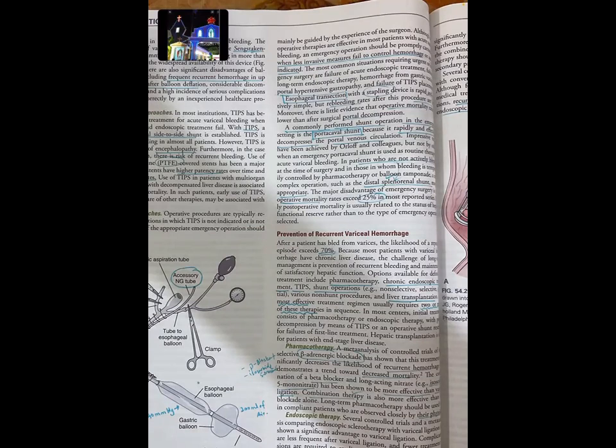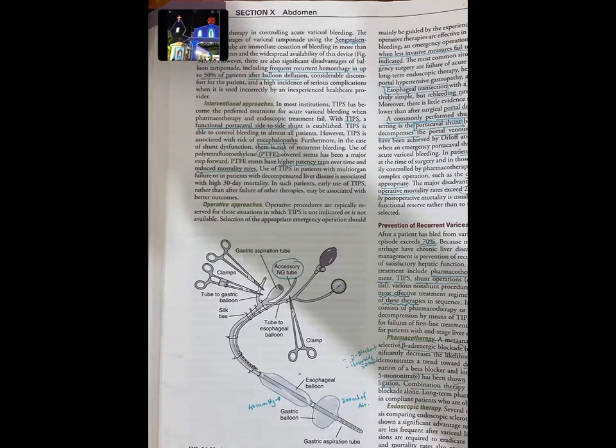Use of TIPS in patients with multi-organ failure or in patients with decompensated liver disease is associated with high 30-day mortality. In such patients, early use of TIPS rather than after failure of other therapies may be beneficial. So this is an important concept. You have to use TIPS early rather than after failure.